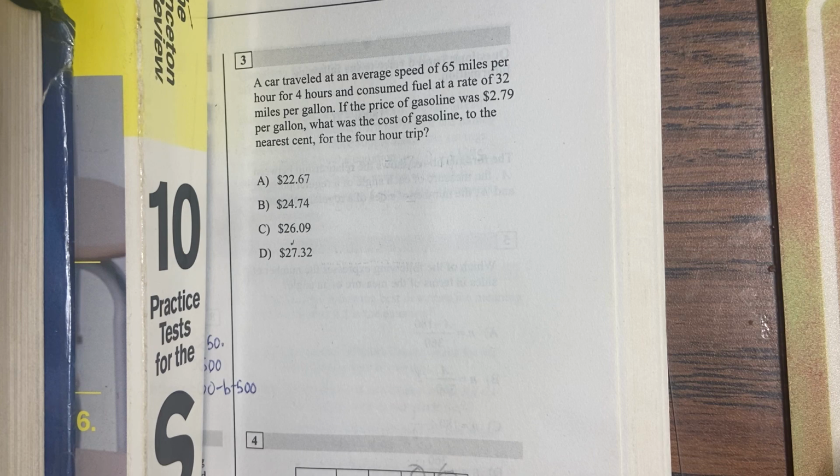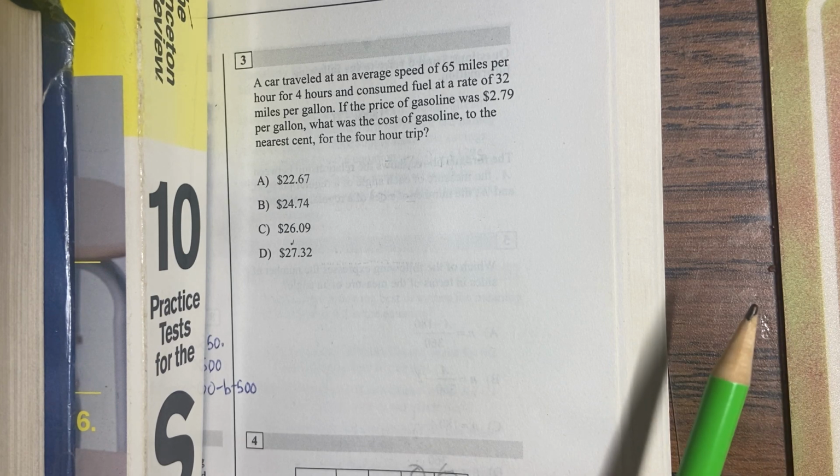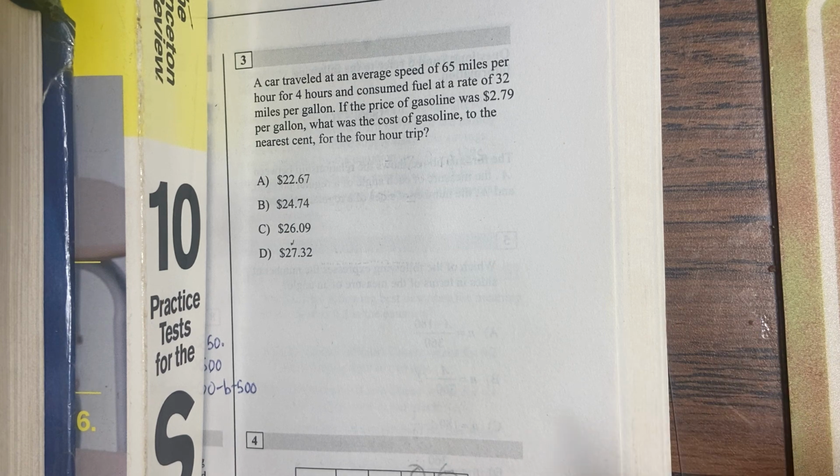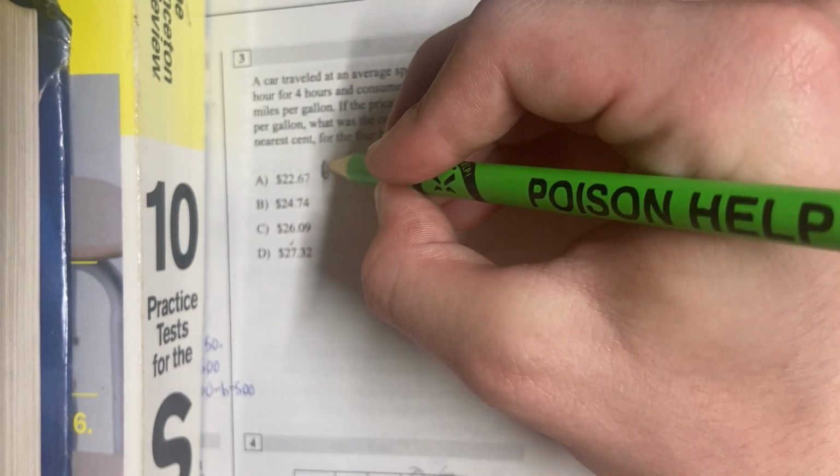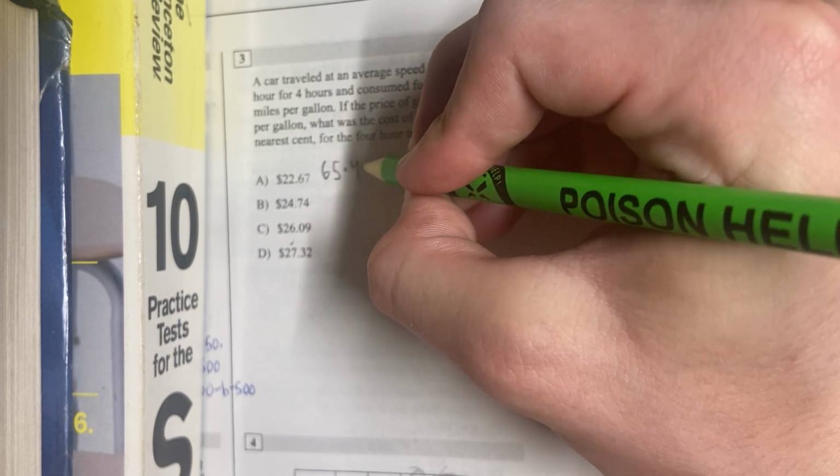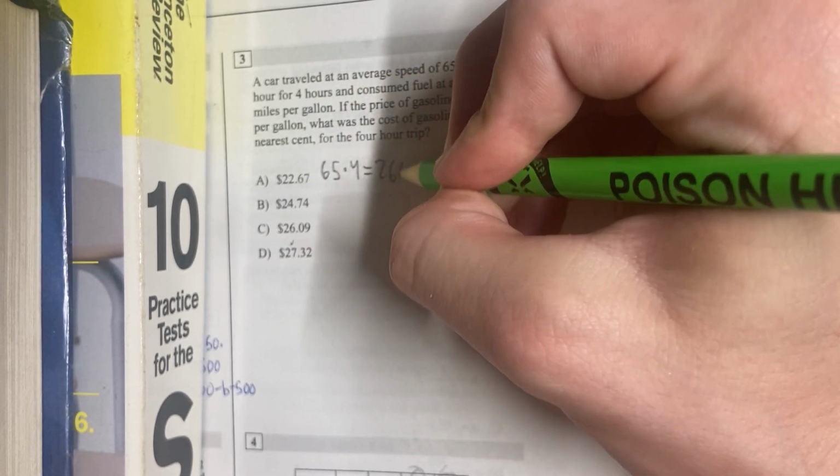Alright, so the first thing I would do to solve this problem is to find out how many total miles they traveled. In order to do that, we would do 65 miles per hour times 4 hours. That would give us 260 miles.